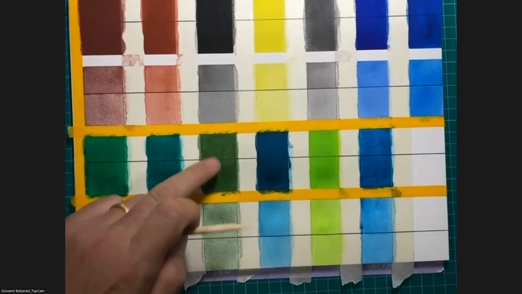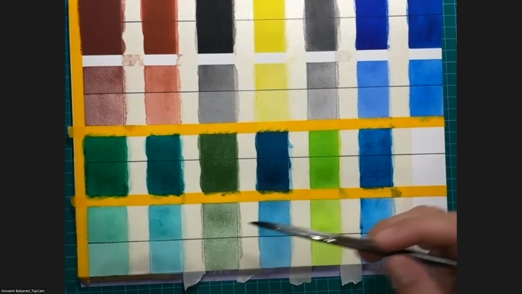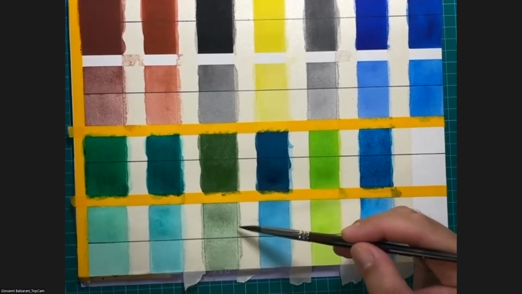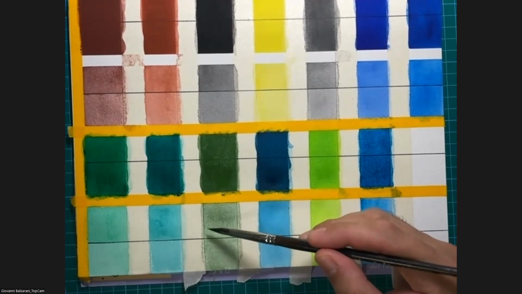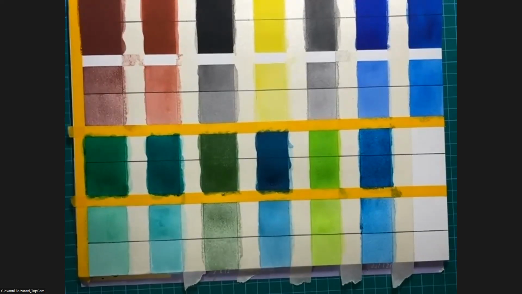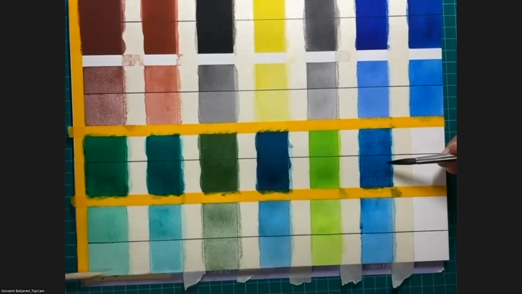This is a mudstone. It's beautiful. Chromium green oxide is very, very beautiful. And when I apply the second layer it changes minimally, but the difference is very, very interesting. And the last is phthalo blue turquoise. It is a very, very beautiful phthalo.